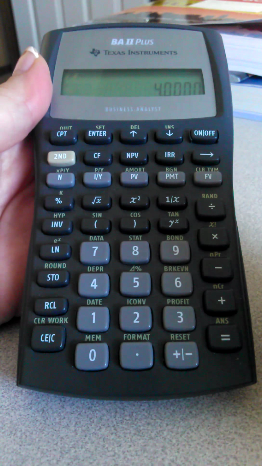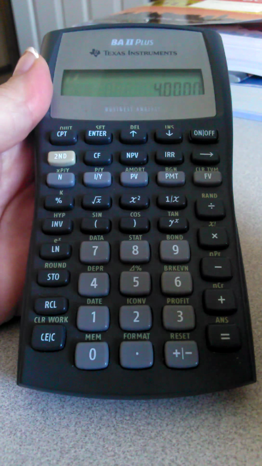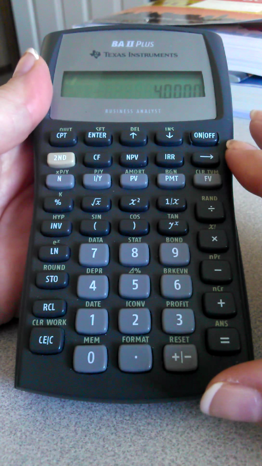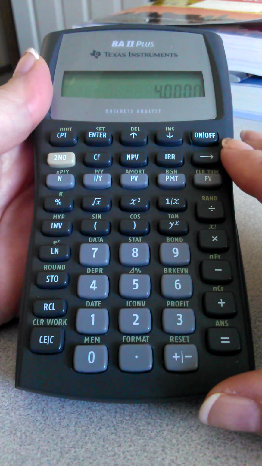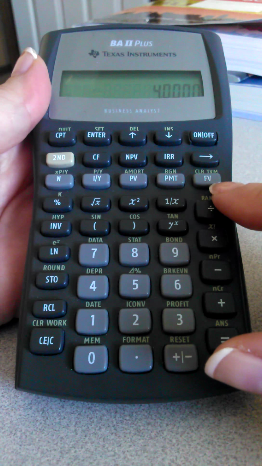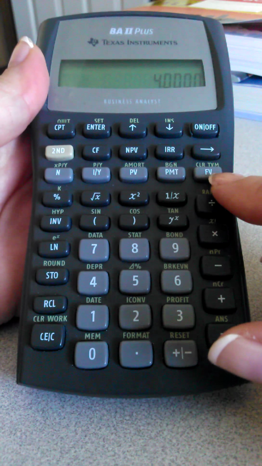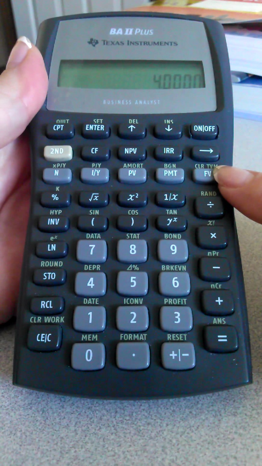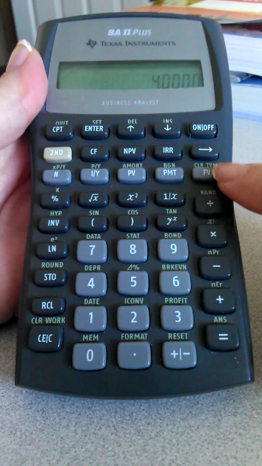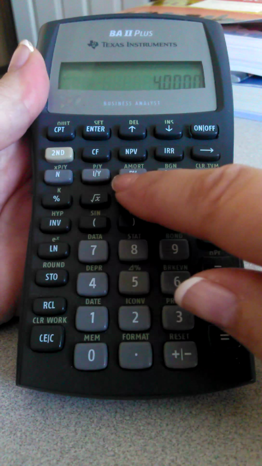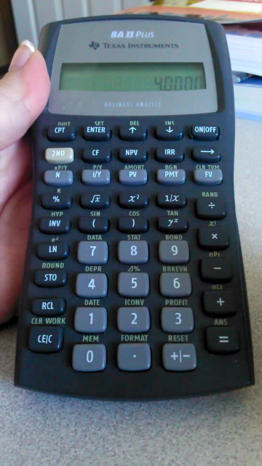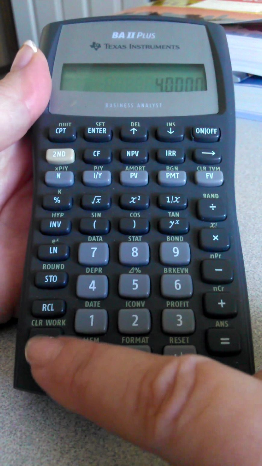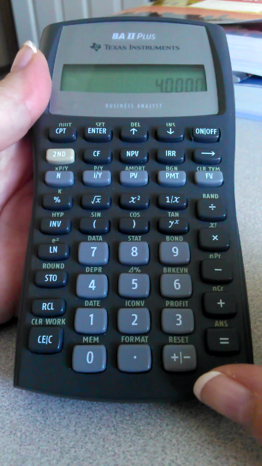Now, to properly clear out your calculator, there are 3 ways that you clear out data. Like I said, because it's a programmable calculator, it's going to store a certain amount of information. So the first thing that we want to do is make sure that all the time value of money keys are cleared out. So you're going to hit the second button and the future value or the clear time value money key, and that'll clear out your time value money keys, which are these keys right here. And then you can hit the second key and the clear work down at the bottom. That'll clear out any other work that you have in there.